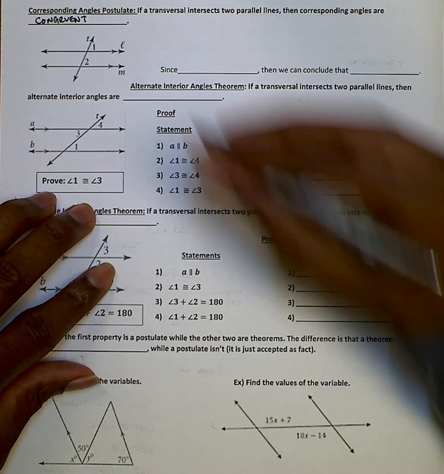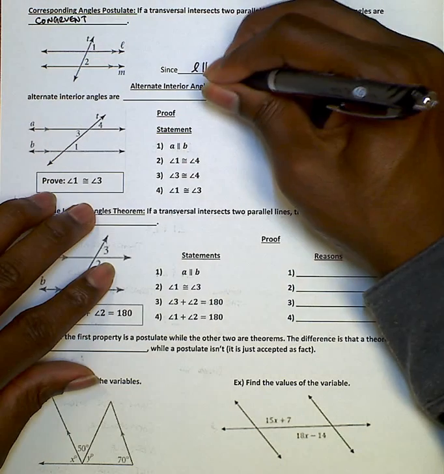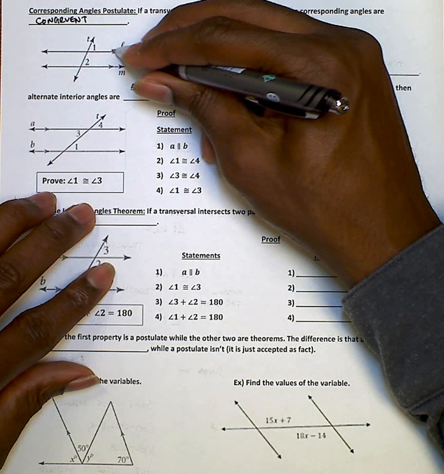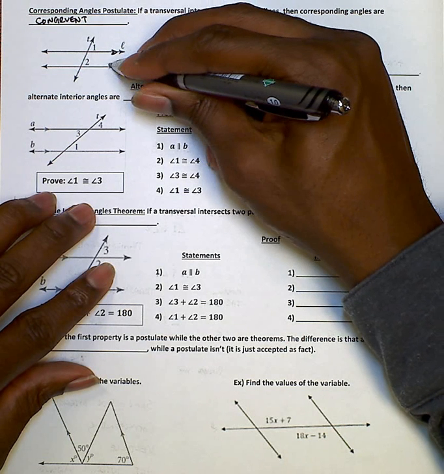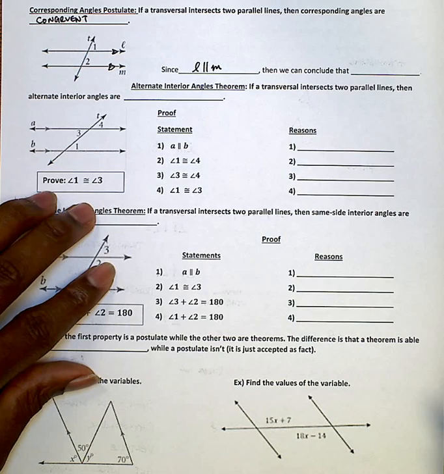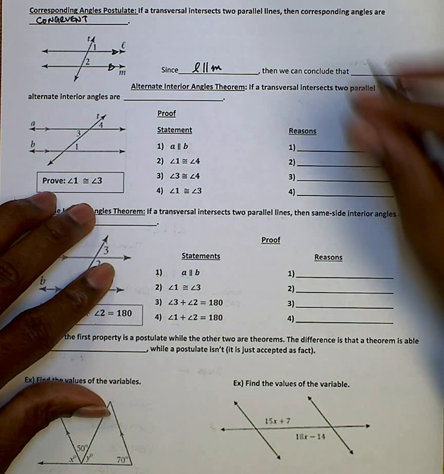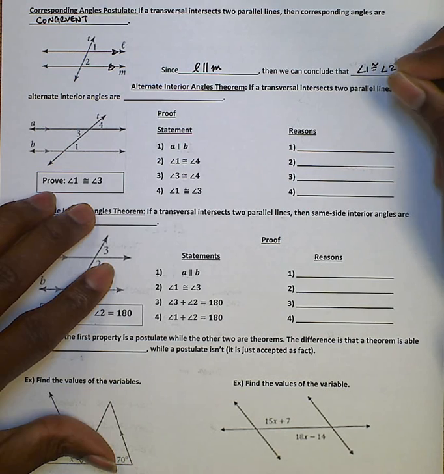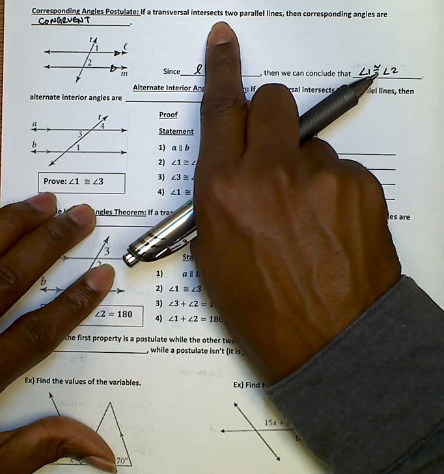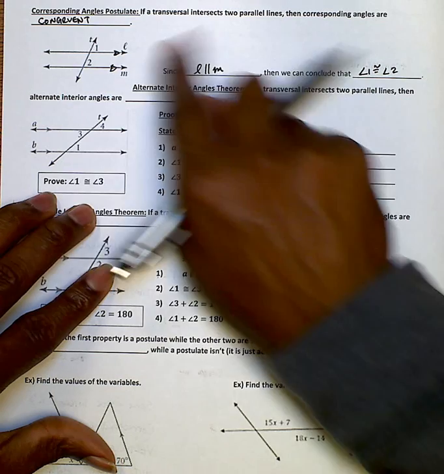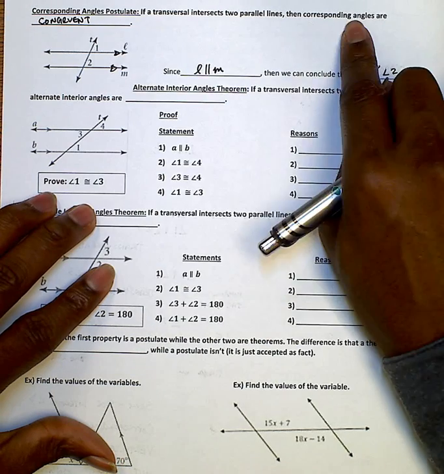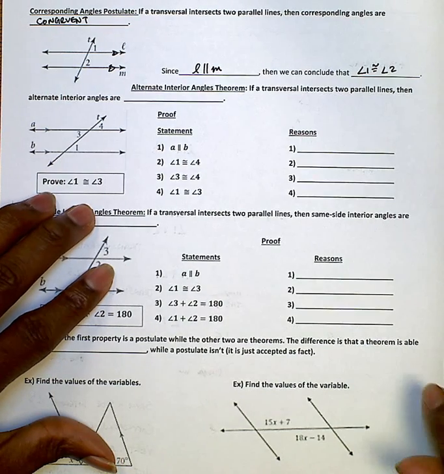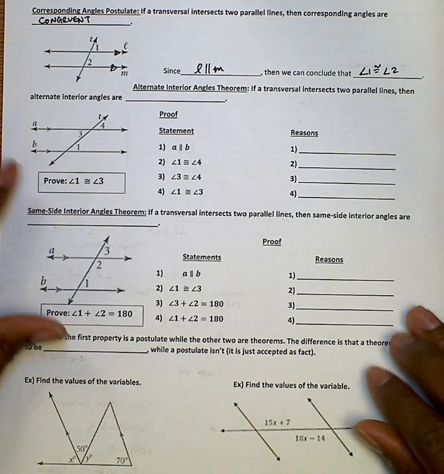Since L is parallel to M, in this case we see they're parallel. Remember, that's what these arrows mean on our diagram. Since L is parallel to M, we can conclude that angle 1 is congruent to angle 2. Because if a transversal intersects two parallel lines, then the corresponding angles, 1 and 2, are congruent. So 1 and 2 are going to be congruent to each other.